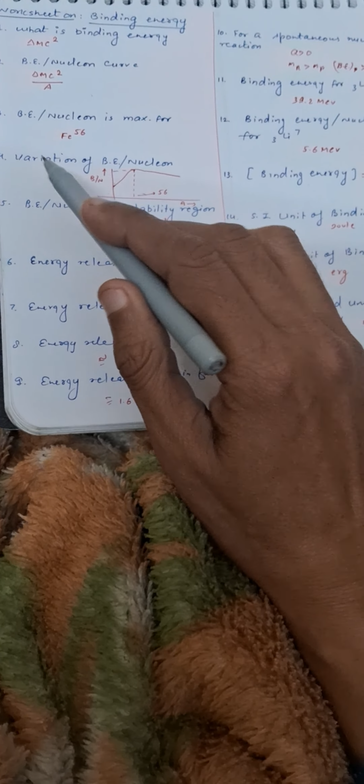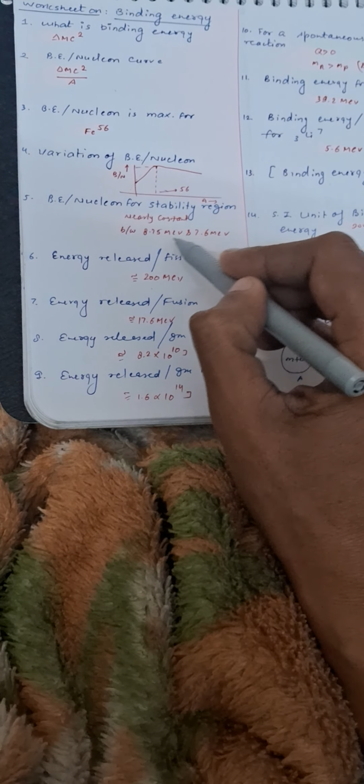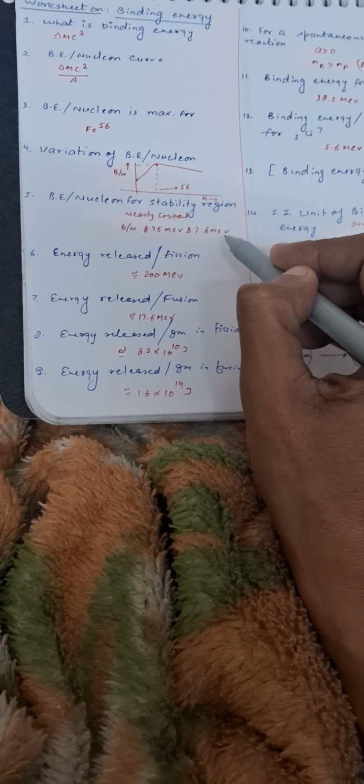56 is the mass number of iron and the atomic number is 26 over here. Next is the variation of binding energy per nucleon. It's a curve like this with the maximum value for iron 56. Next is binding energy per nucleon for the stability region. So this is the stability region, the mid-level region, in which binding energy varies between 8.75 to 7.6 mega electron volt. Next question is energy released per fission. So it's about 200 mega electron volt.